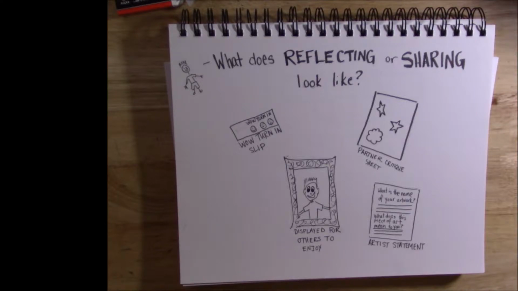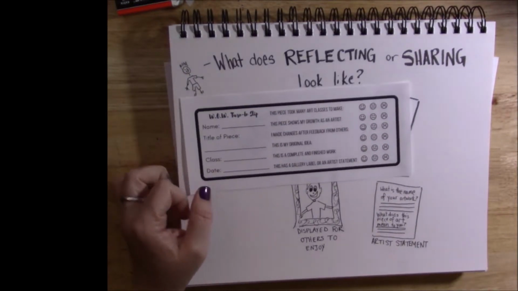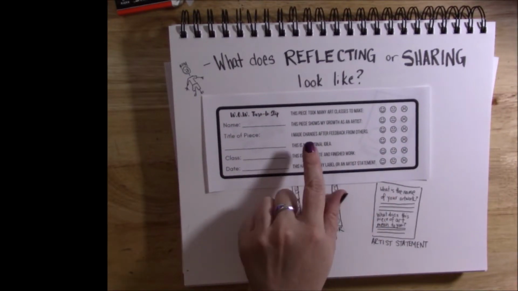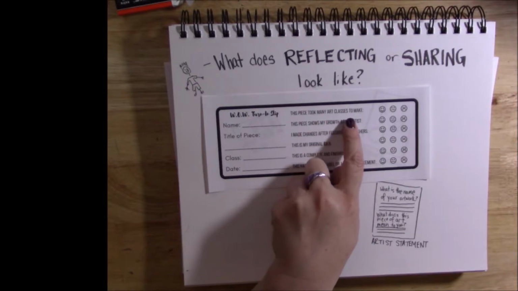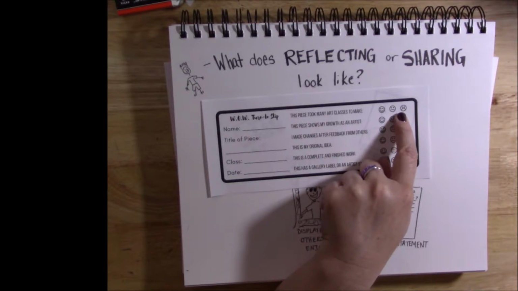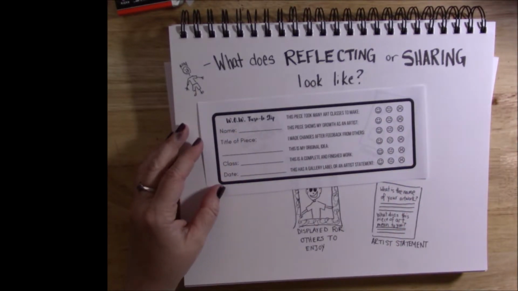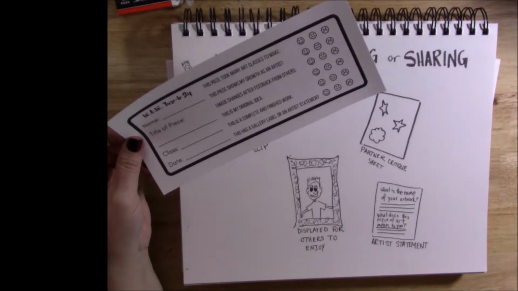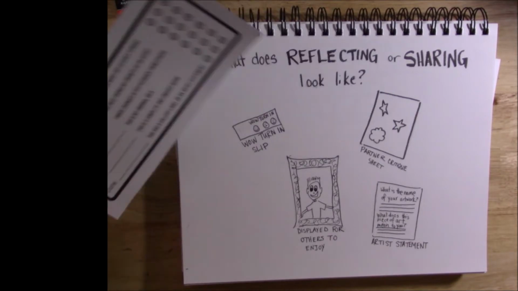What does reflecting or sharing look like? Well, there are a couple of different ways that we can reflect or think about our artwork, and a couple different ways that we could share it. One way is to fill out one of our WOW turn-in slips. Now, it might look like this or it might look slightly different, but this one, basically, you go through and you decide, okay, first one, this piece took many art classes to make. If it did, you give it a smiley face. If it didn't, you give it a frowny face. So we fill out all of these, and that kind of tells us where we are as far as whether or not it's a WOW piece of work. So this is one way of reflecting or thinking about our artwork.